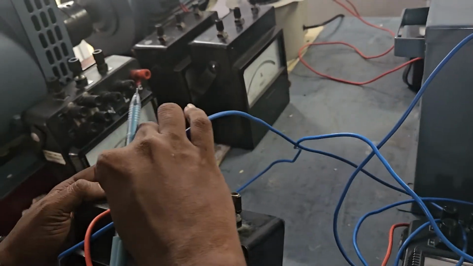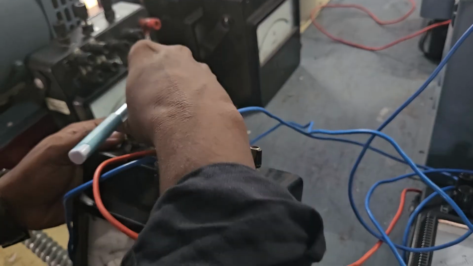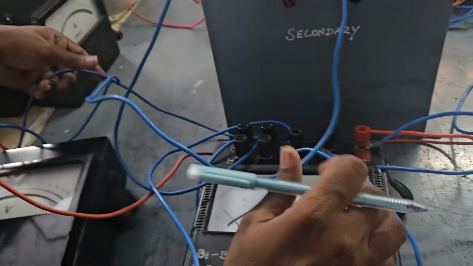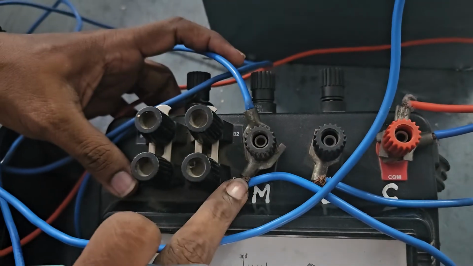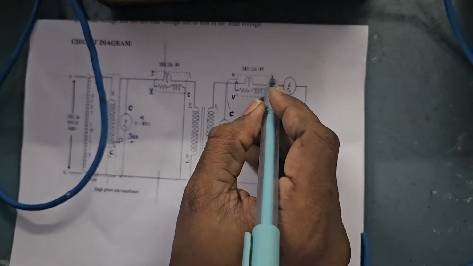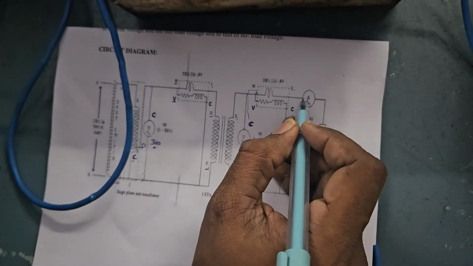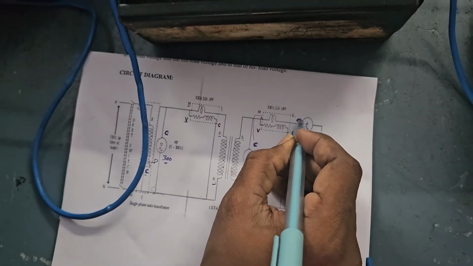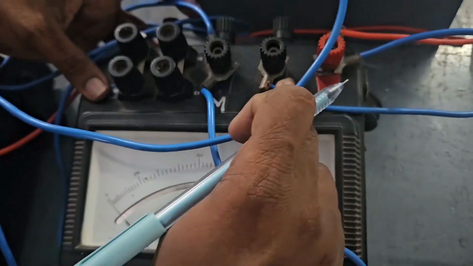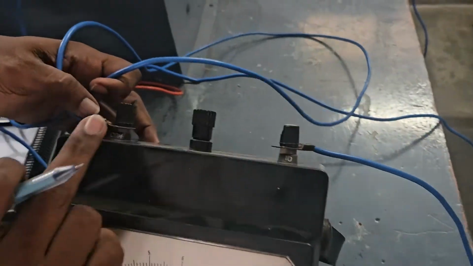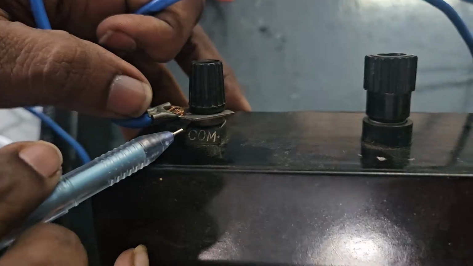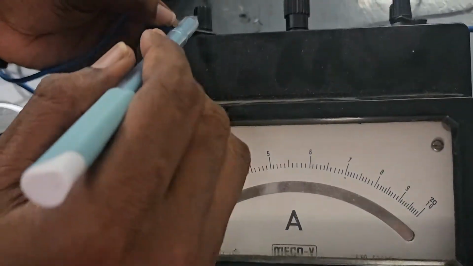So this is the voltmeter common terminal. From this, I am connecting to the wattmeter M terminal. You can see it's connected to the wattmeter M terminal, right? And then the wattmeter L terminal, I am connecting to the ammeter common terminal. You see this is L, wattmeter L, which is connected to the ammeter common terminal.